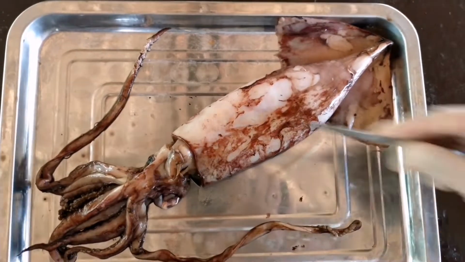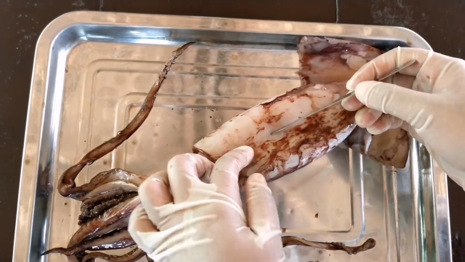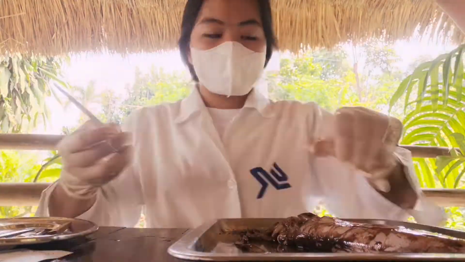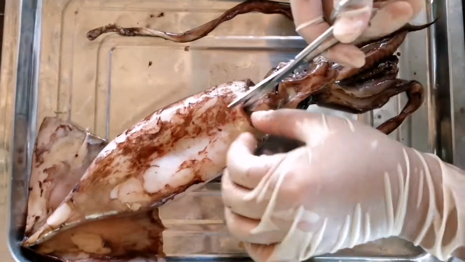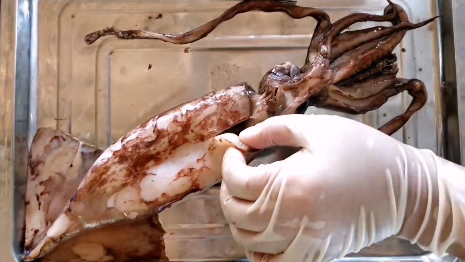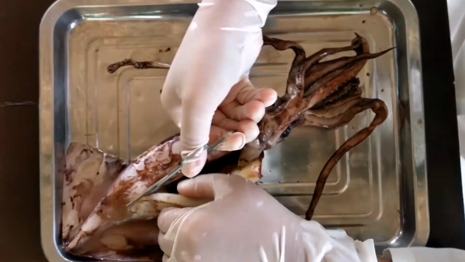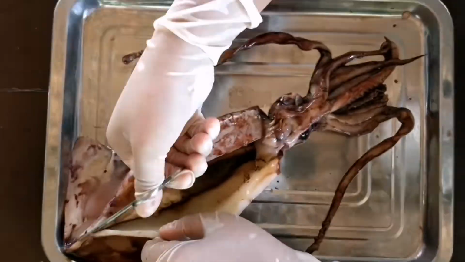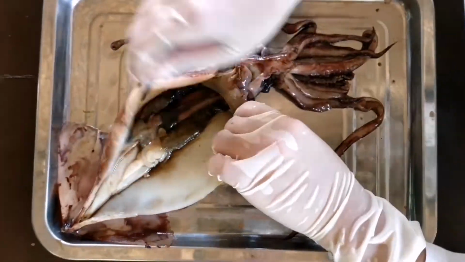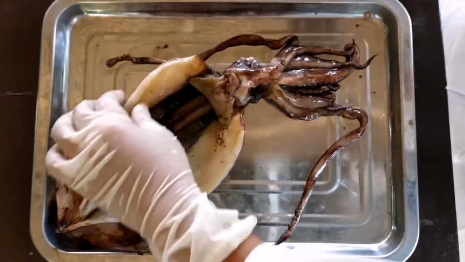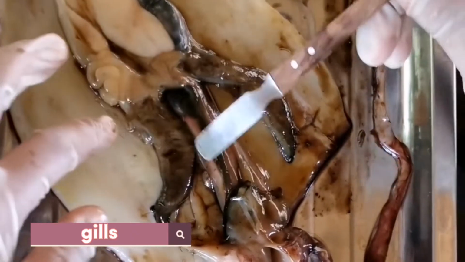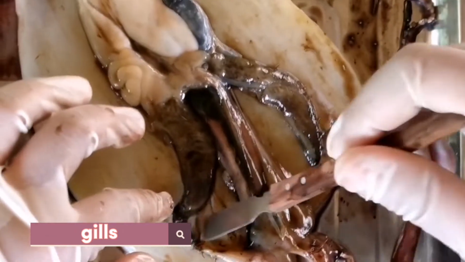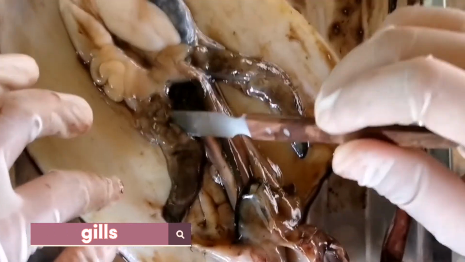And we will cut up the mantle right above the siphon and make sure the siphon is facing up. When cutting the mantle, we make sure the scissors aren't angled down because we might damage some of the internal organs or the internal structure of the squid. And if you do that, cut the way up and pin the mantle back. The gills of the squid, there is one on each side. These gills provide gas exchange, taking in oxygen and expelling carbon dioxide.